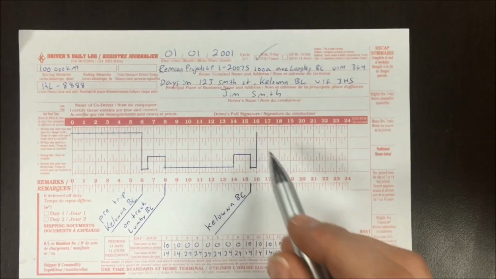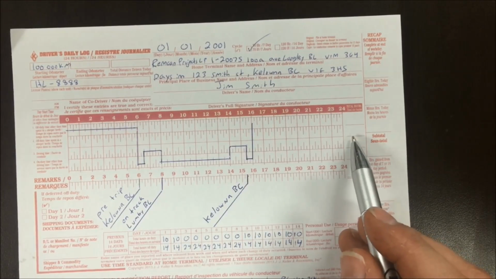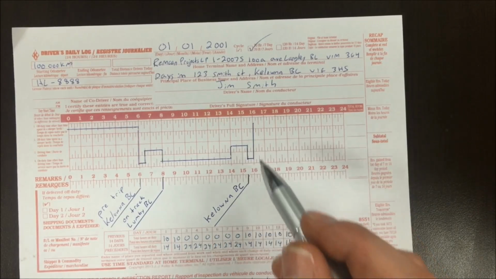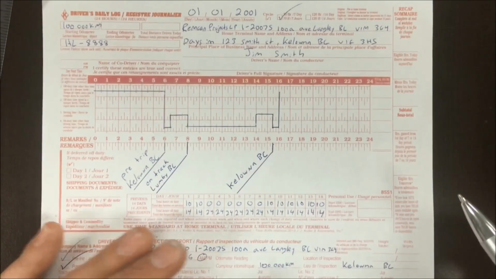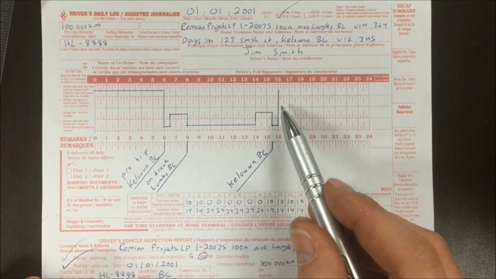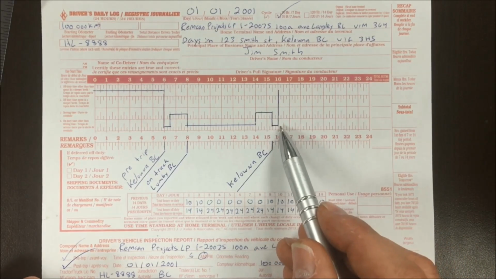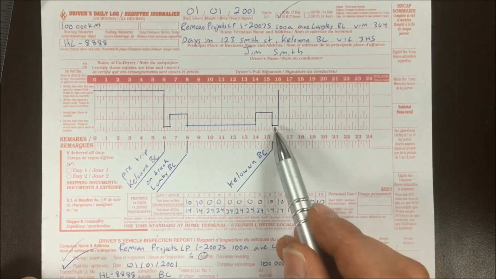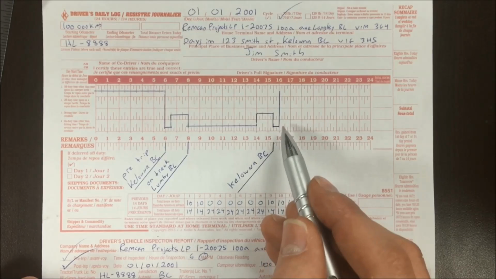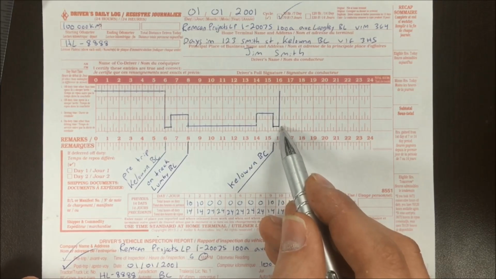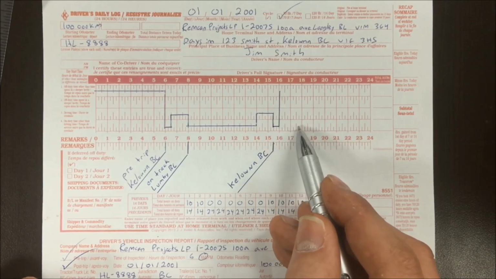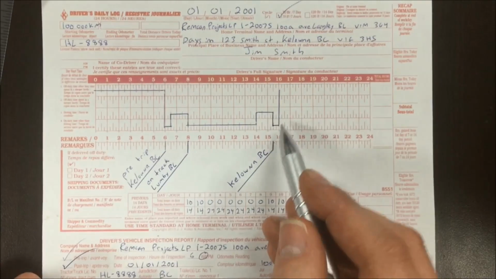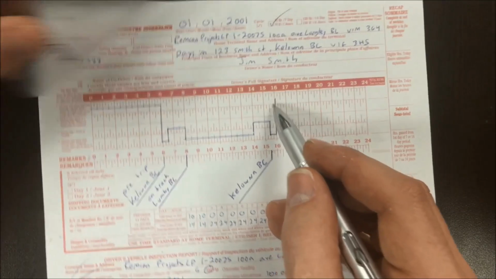Please keep in mind, if you still have hours available, in this example I don't, I'm at 70, but if I still had hours available to work, I wouldn't draw this line yet. The reason I wouldn't draw this line yet and I would just leave my last mark at 16 o'clock on duty not driving is in case I got called back out and I had 4 hours available to work still, then I could just continue to slide this line over as on duty for the remainder of the 4 hours. But in this example, my 70 hours is expired. That's why I've drawn the line up to 16 o'clock.